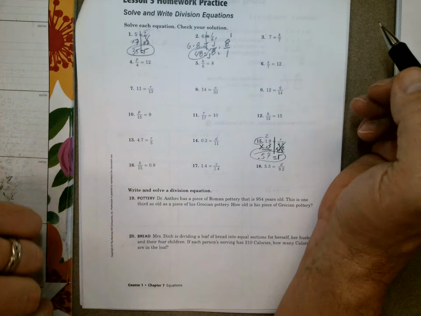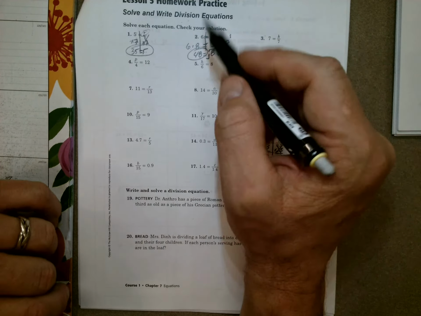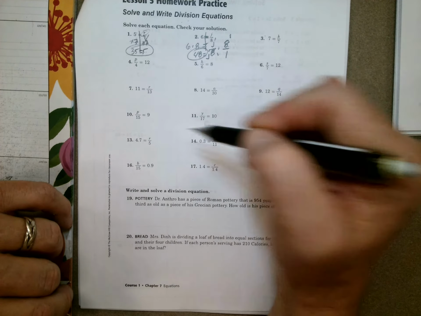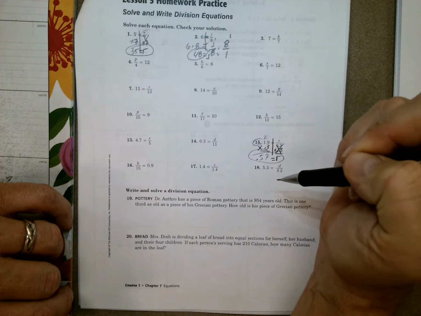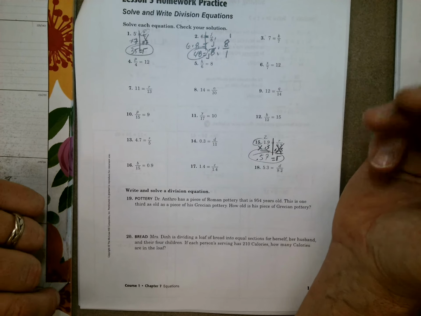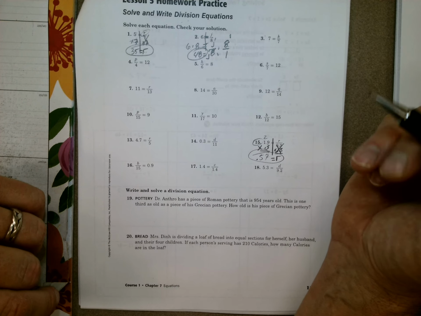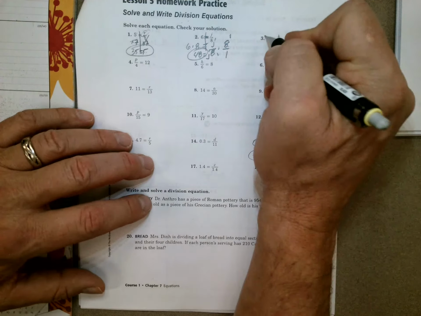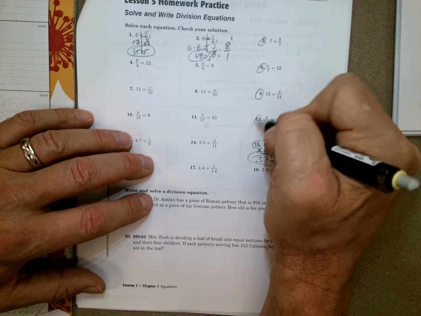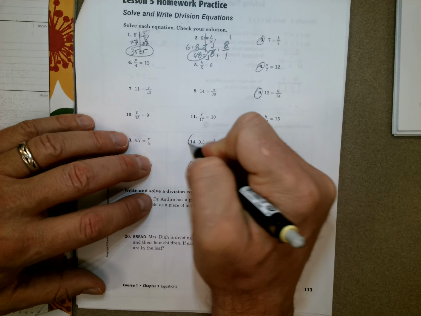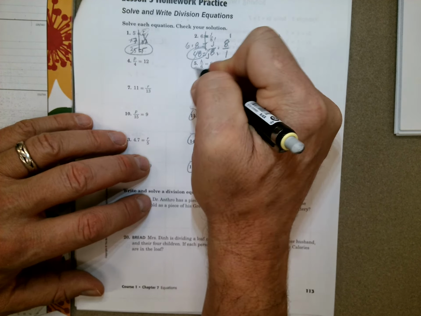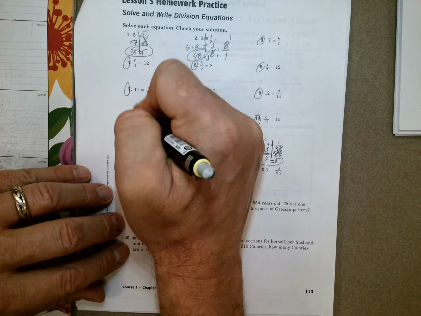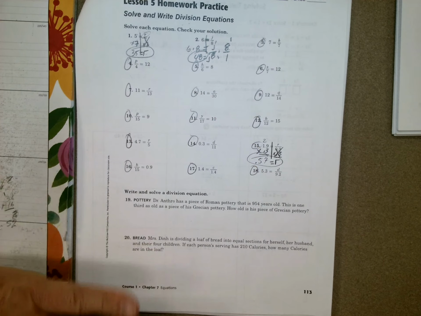So let's do 1, 2, 3, 4, 5, 6, 7, 8, and 10 is 20. All right, so you know what? Let's just go ahead and do them all and use our calculator. That way, we're going to get good reps, and you're going to have an opportunity to work with your calculator, which I know you like to do.